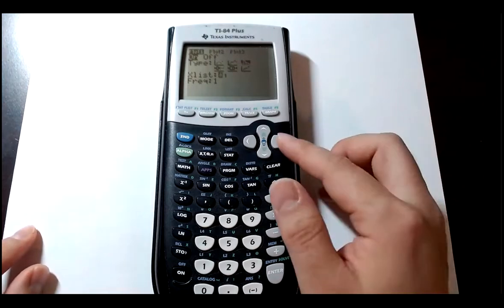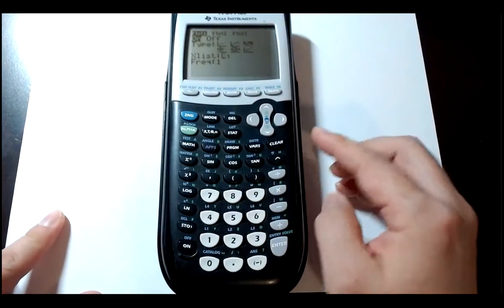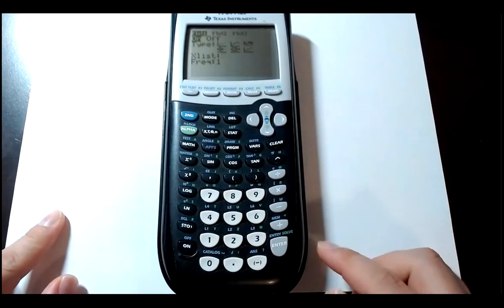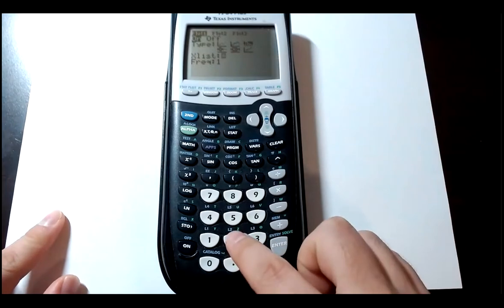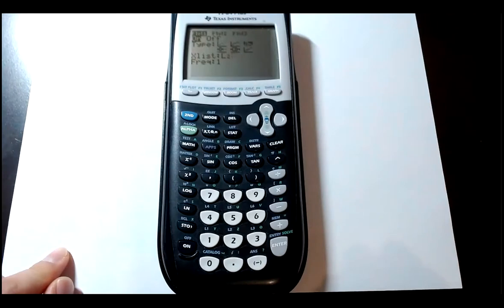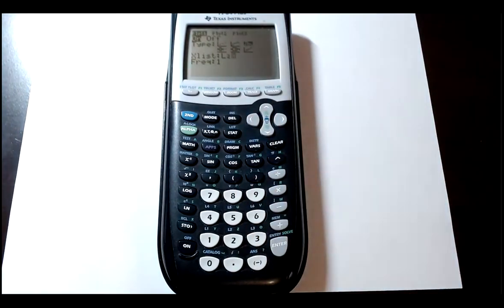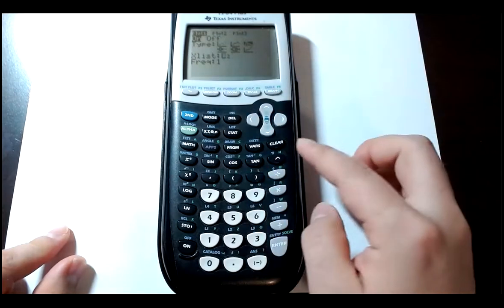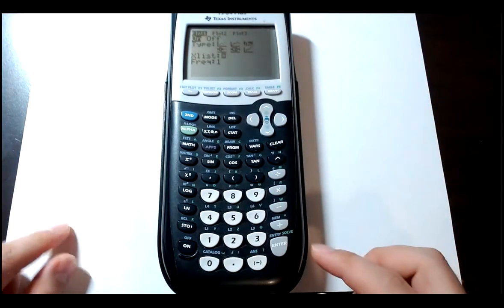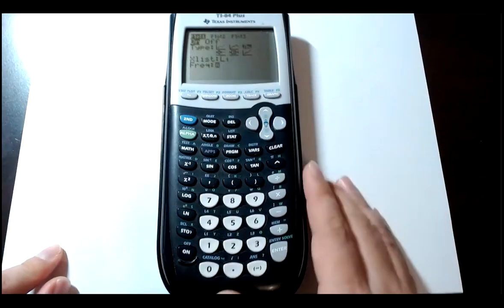For me, I entered the data into L1, so here, what about L2? Then you just clear it, and you see L2 right there. We press second and then the number 2 for L2, if you put the data into column L2. But for me, I put L1, so second L1. Then leave the frequency as 1, okay?